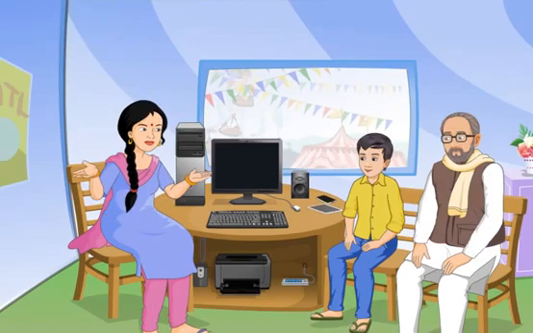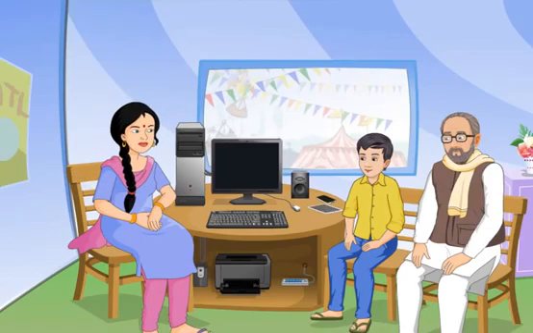Didi, can we use internet through a mobile phone too? Of course you can, Rohan. That's just great. What do we need to access the internet from the mobile phone?